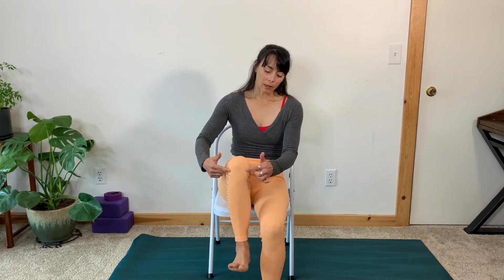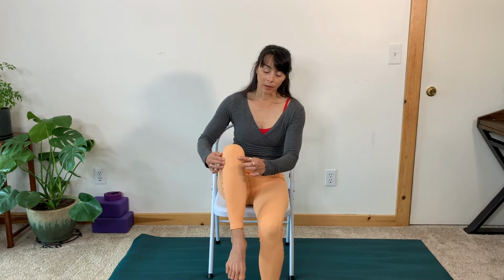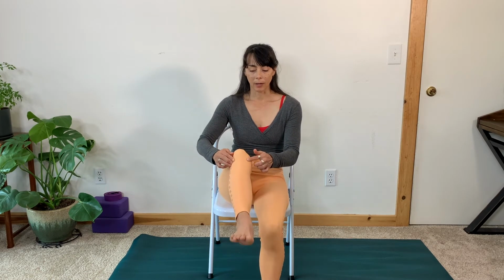So I have my medial condyle and my lateral condyle of my femur bone. And then just inferior to that, I have the medial condyle of my tibia and my lateral condyle of my tibia. And that makes up my joint.